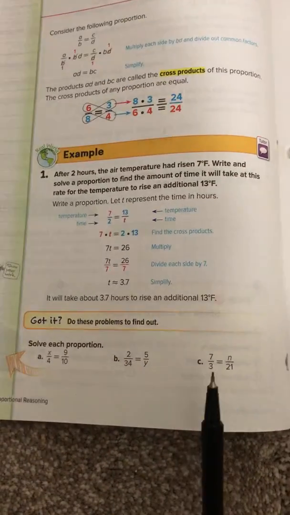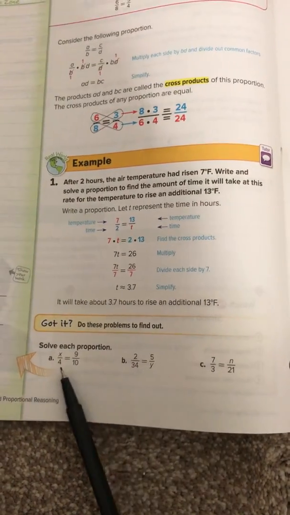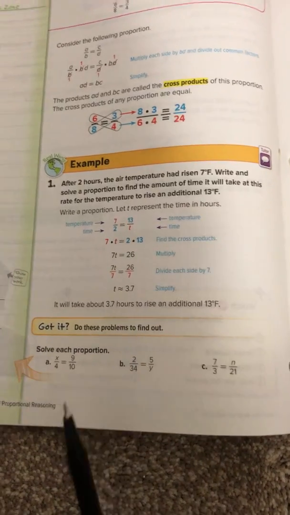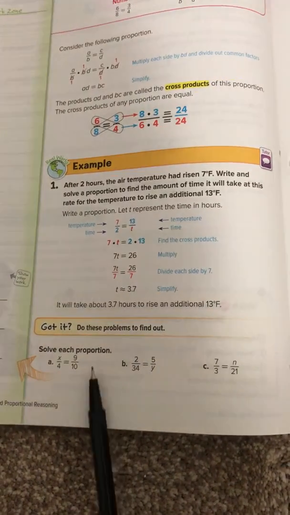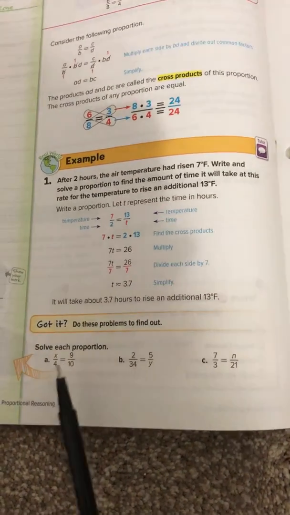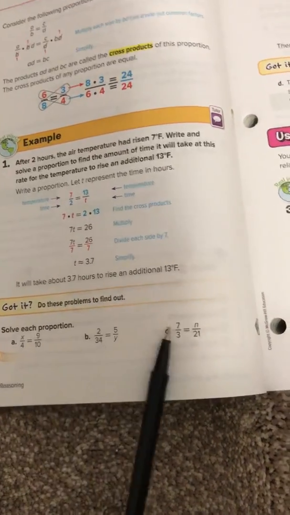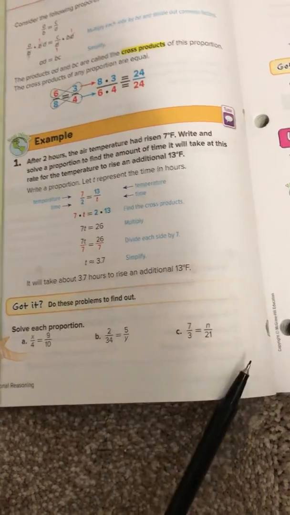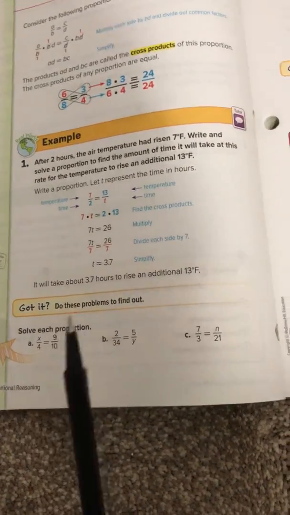If you need more practice with this, there are these down here at the bottom. If you need practice with this, do these at home. Okay, so do the problems that I assign first, but then work on this at home if you need extra practice. You'll have all weekend to do it if you need.